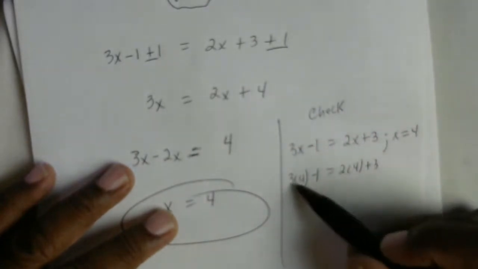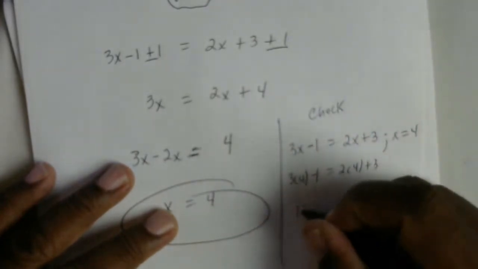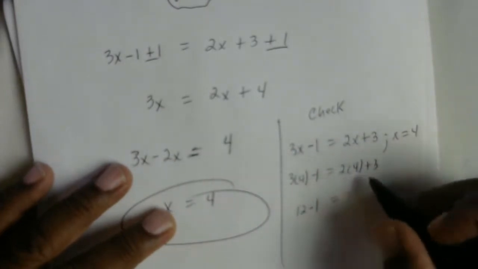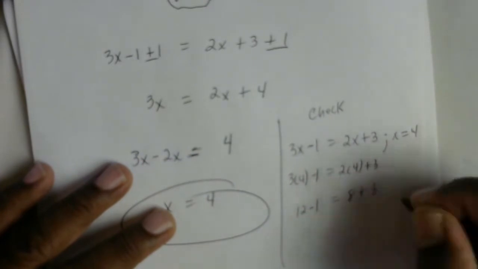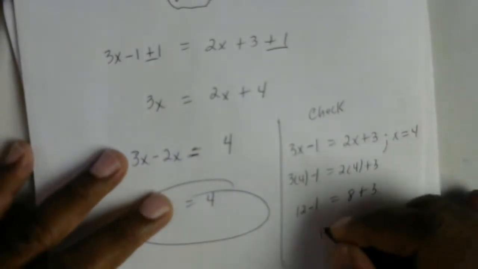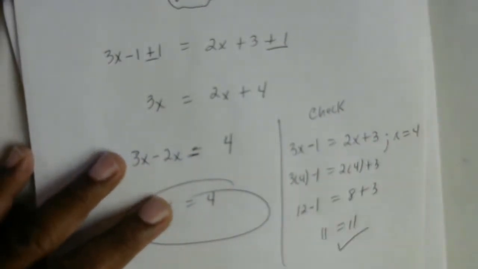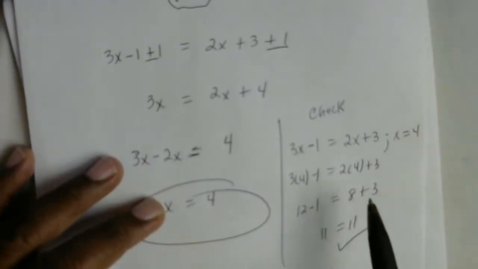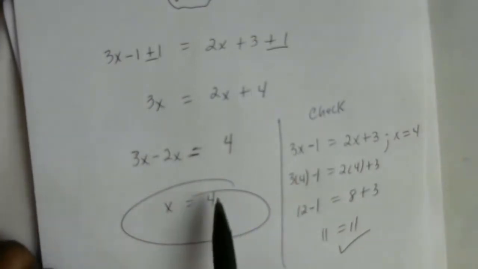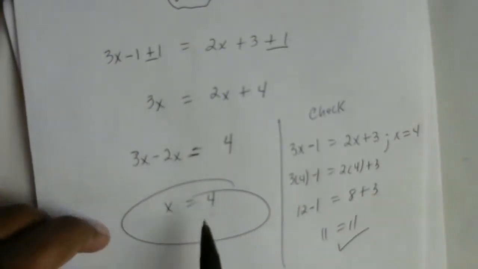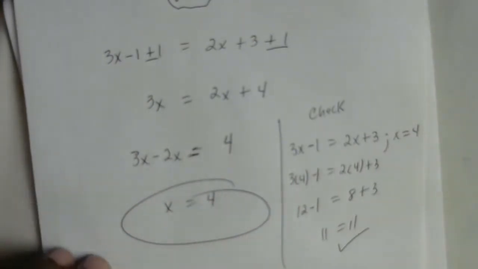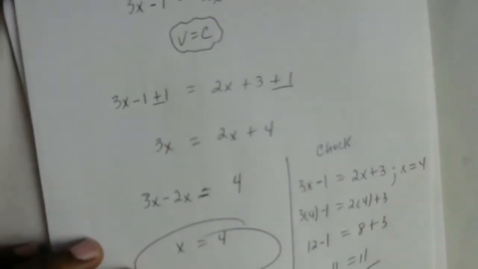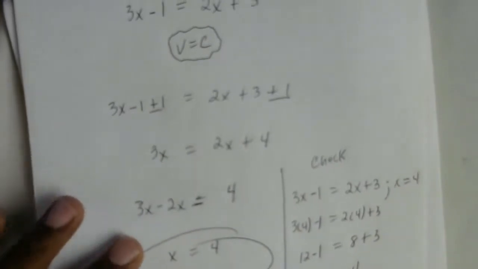And I'm going to simplify. So 3 times 4 is 12. Bring down my minus 1. On my right-hand side, 2 times 4 is 8. So on my left side, I have 11, and also on my right side, I have 11. So I know my value 4 is a solution. All right, so any questions about that problem?